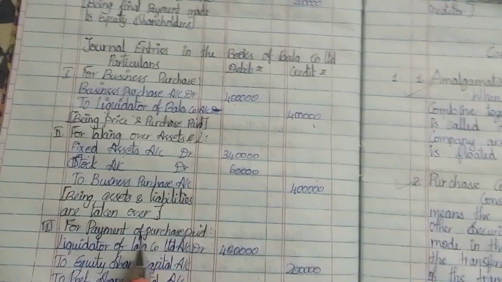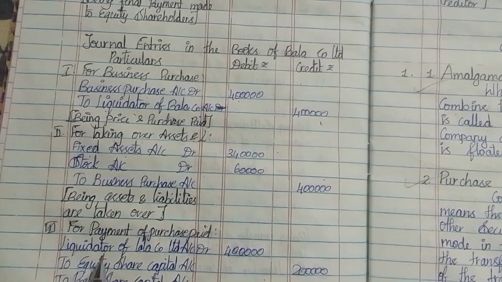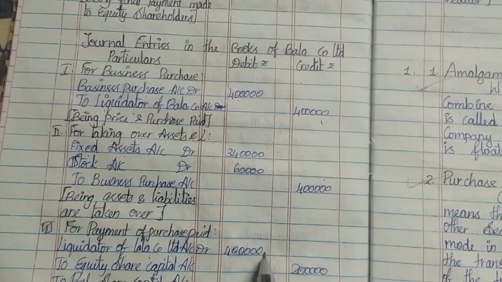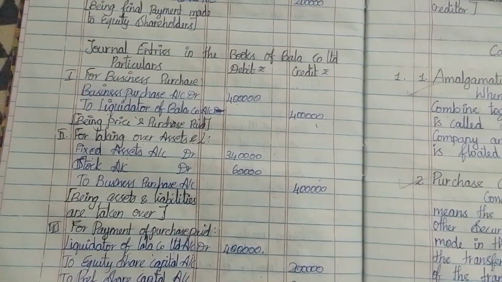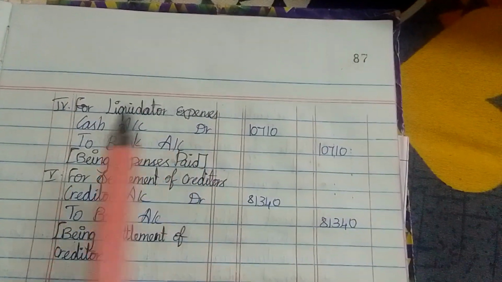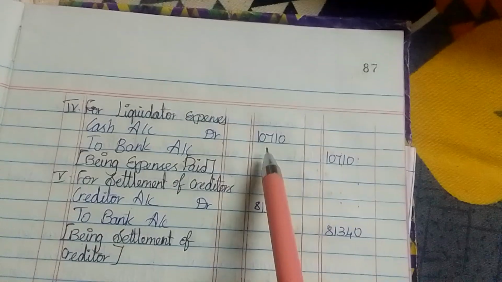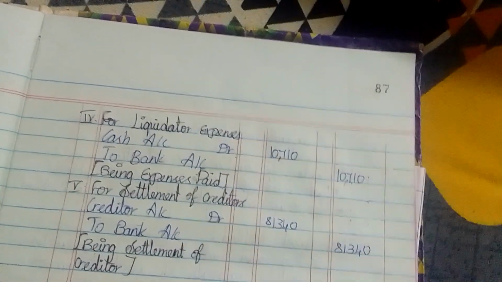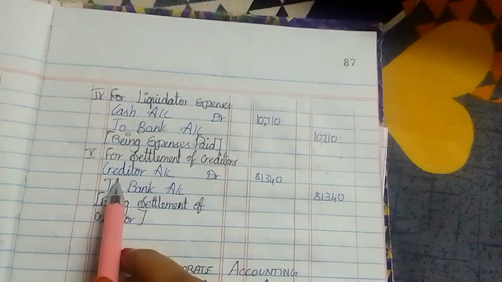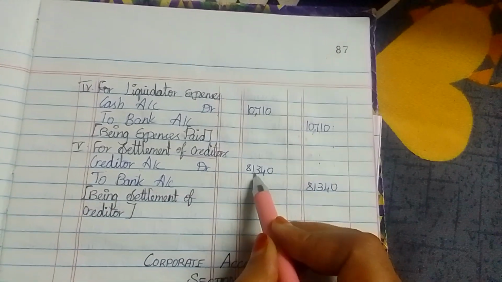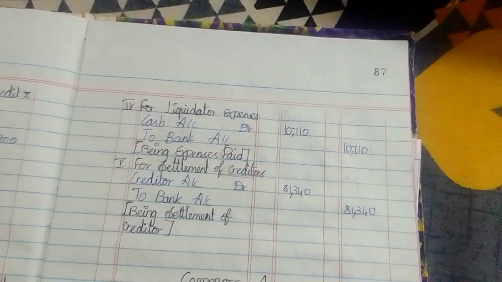The payment of the purchase, paid to the liquidation of Lal & Co Limited 4 lakh. How was it divided into two? One is to equity share capital, to preference share capital, 2 lakh, 2 lakh. Next one, for the liquidation expense, cash account debit to bank account 10,710, 10,710. Settlement of the creditor, it is given here at the last of the adjustment. Full settlement. For that reason, creditor account debit to bank account 81,340, 81,340. Till this, external reconstruction sums are over.